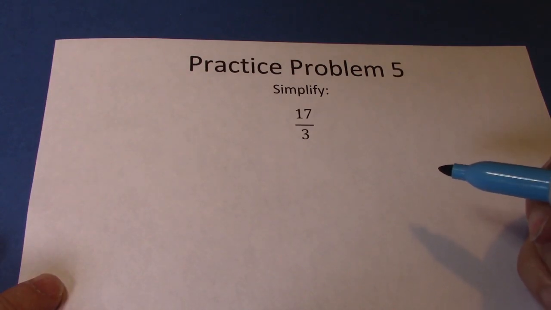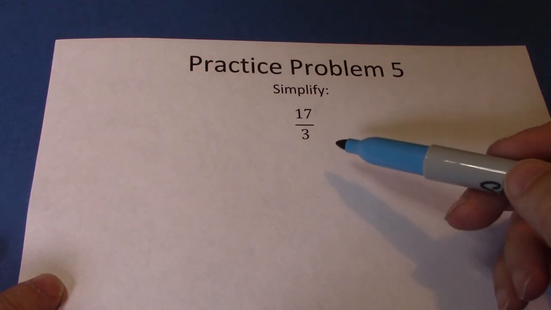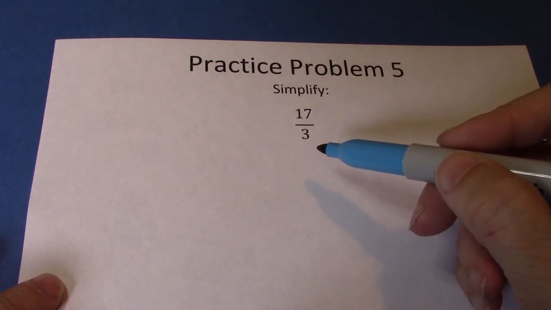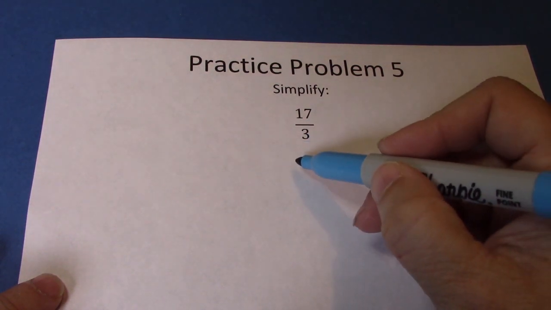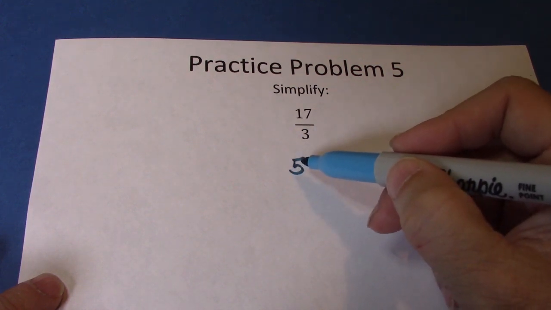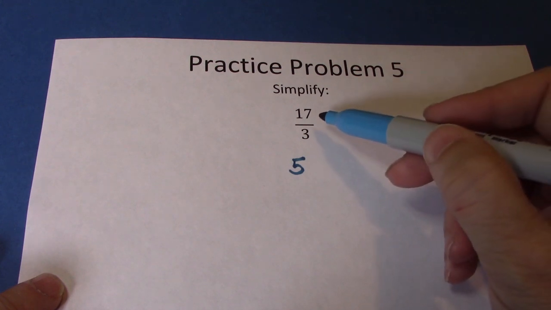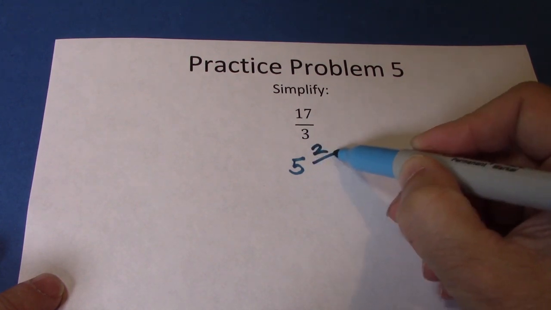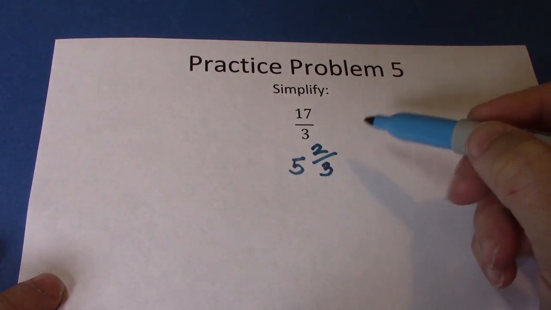Practice problem 5 asks us to simplify 17/3. 17 divided by 3. 3 goes into 17 5 times, because 3 times 5 is 15, and the remainder, 17 minus 15, is 2. 5 and 2/3.